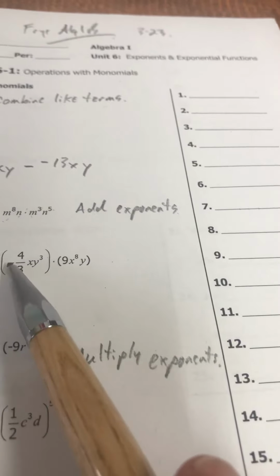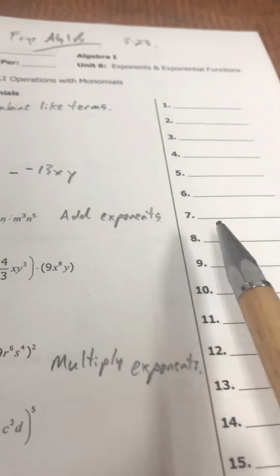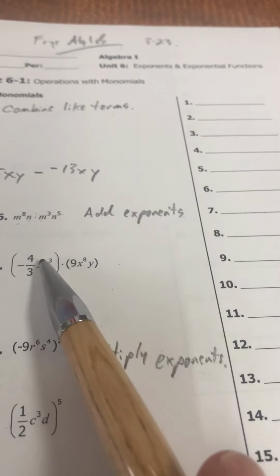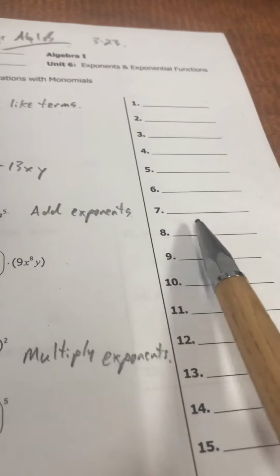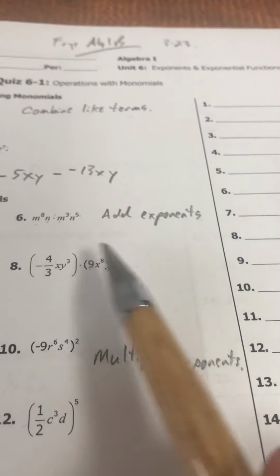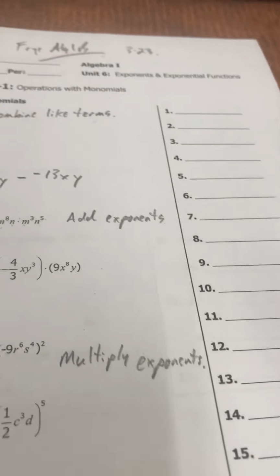Okay, in these, you're going to take negative 4/3 times 9. Put that answer over here, number 8. Then you're going to take x, we have 1 plus 8. That's going to be your new exponent. And then you're going to put a y over here, and you're going to have 3 plus 1. That's going to be your new exponent.